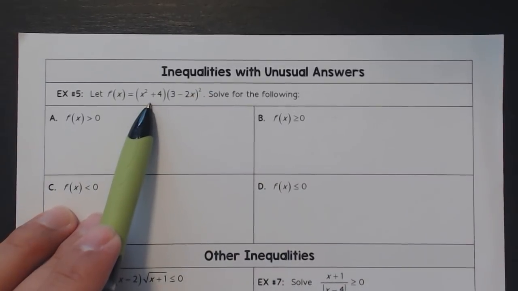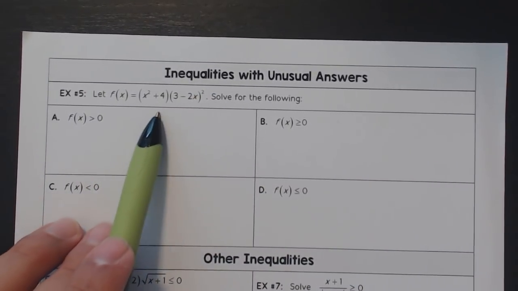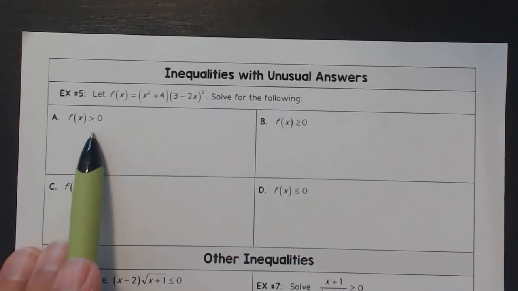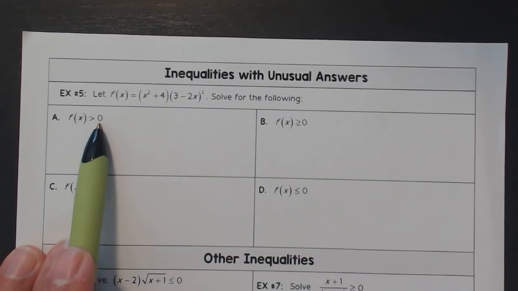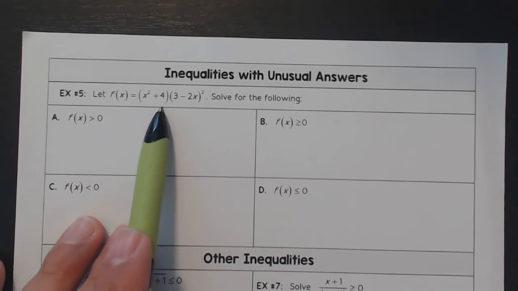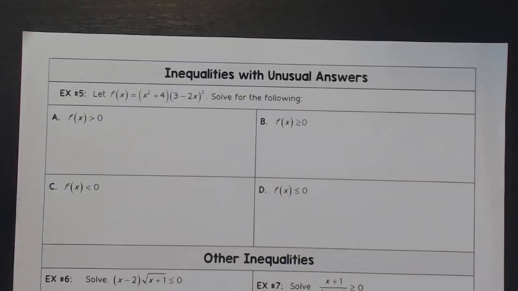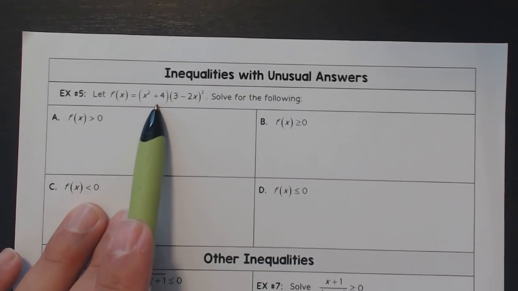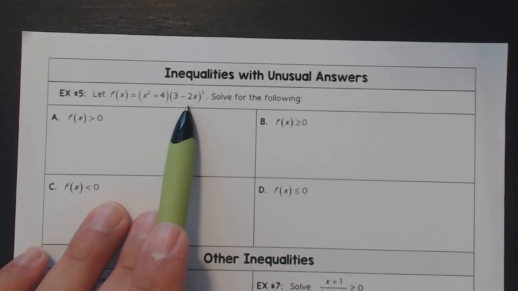But you have to be very careful with the words I just used. I said they'll never be negative. I didn't say they can't be 0. So notice here that this is saying when it's greater than 0. So the answer that people would think is like, oh, well, you just said they both can't be negative. That means all real numbers. That's not true. Because yeah, x squared plus 4 can't equal 0, but 3 minus 2x can.